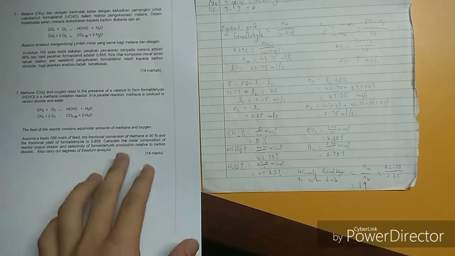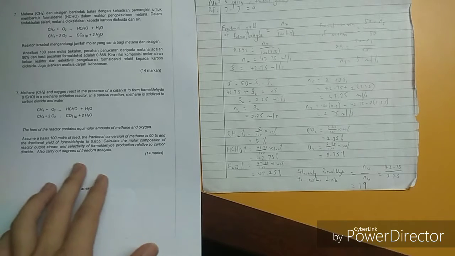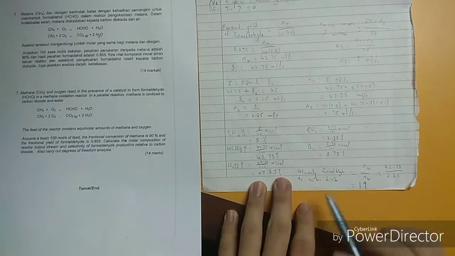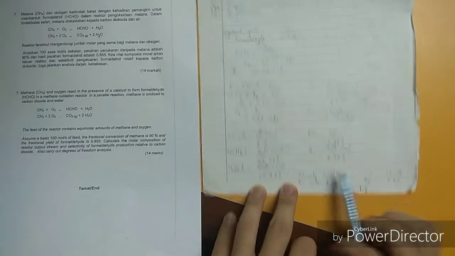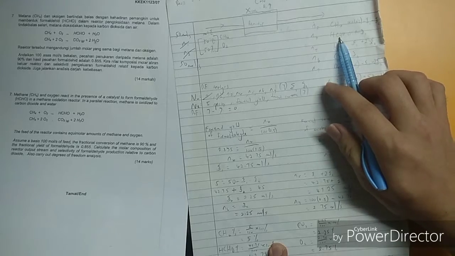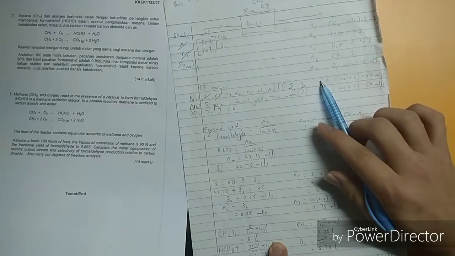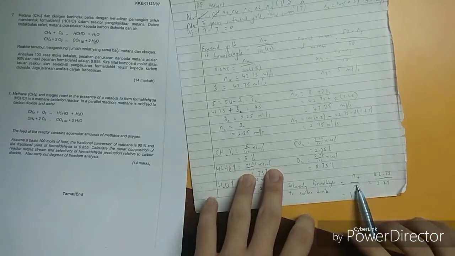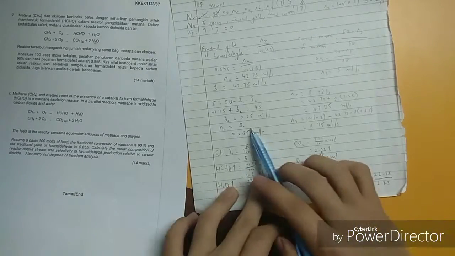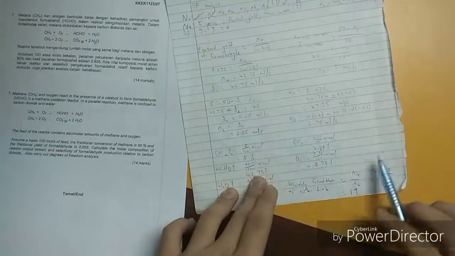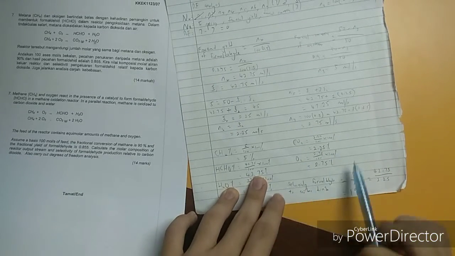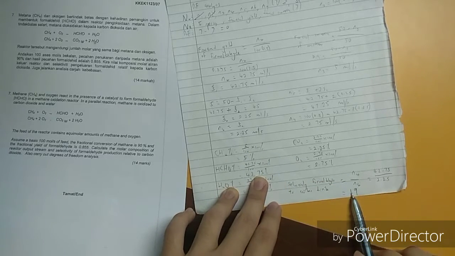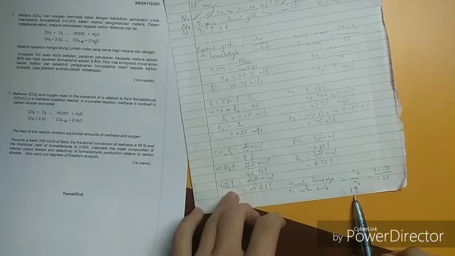And after finding the molar composition, we need to find the selectivity of the formaldehyde relative to carbon dioxide. Formaldehyde HCHO is equal to N4, and the carbon dioxide CO2 is N6, so it is N4 over N6. Just now we found N4, which is equal to 42.75, and N6 is equal to 2.25. So we just divide by 2.25, and finally we can find the selectivity, which is 19.